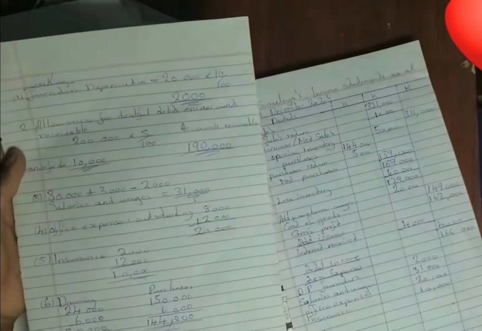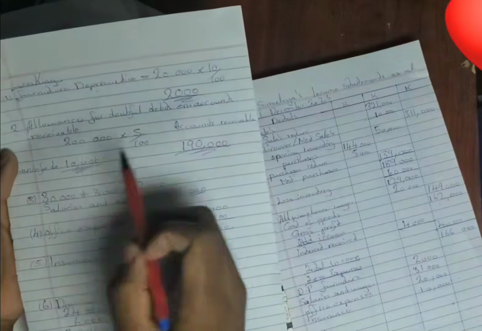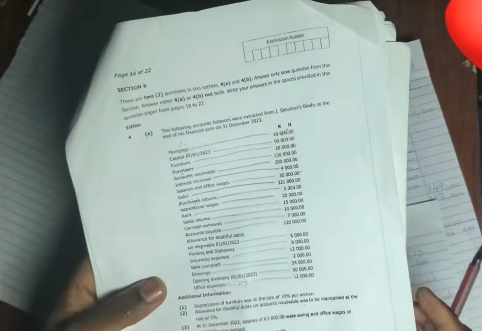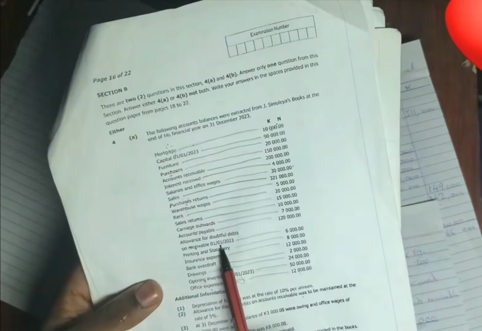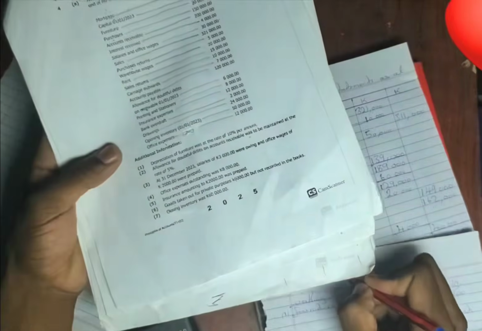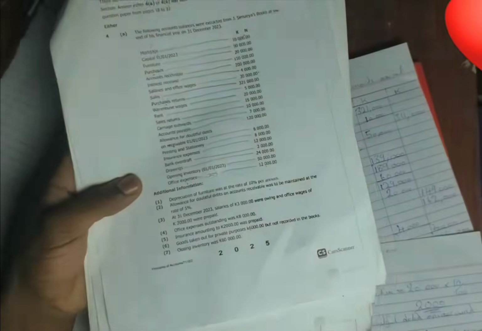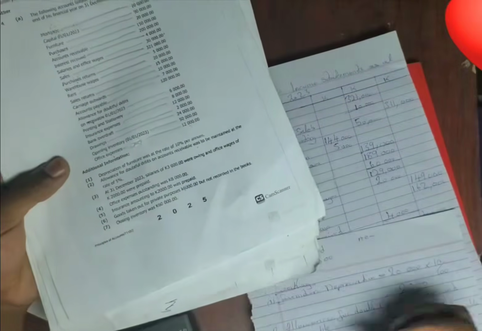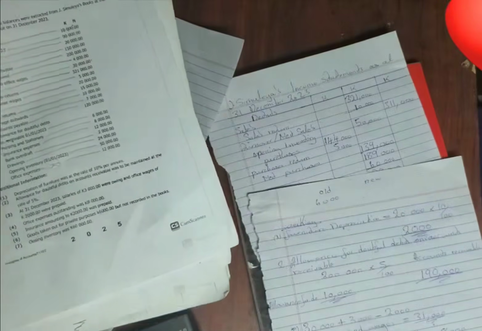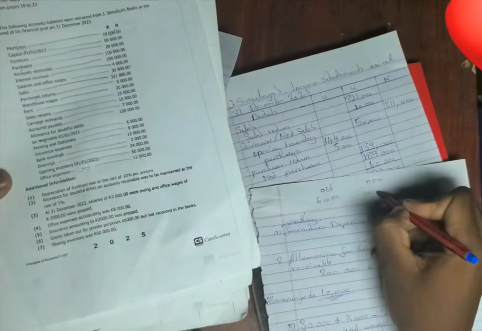What else? We also have allowance for doubtful debts. Like I said, in the information you find that you also have an allowance for doubtful debts, the opening one. So the opening one is simply the old one. The old one was how much? The allowance for doubtful debt was 6,000. Although it's saying it's the opening, just write old. Then the new one is the one we've created from our debtors, and this new one is going at how much? We found it to be 10,000 from our working, which is right here. So you simply say 10,000.